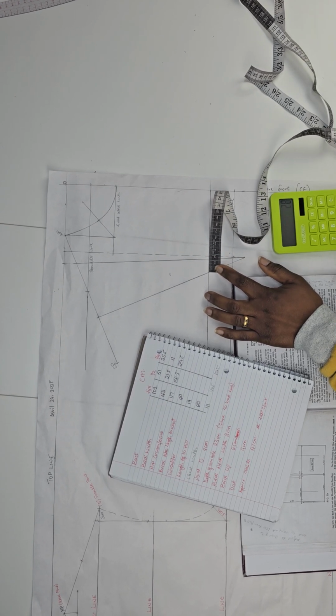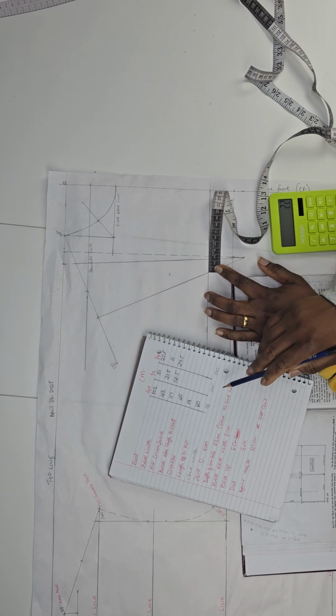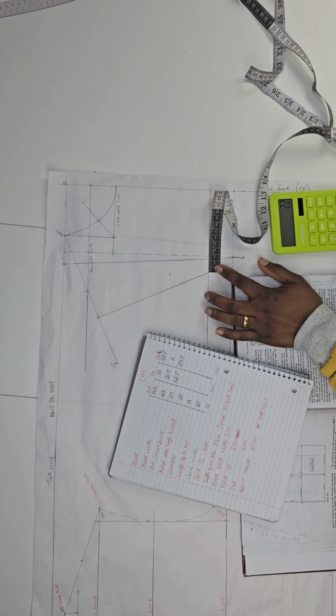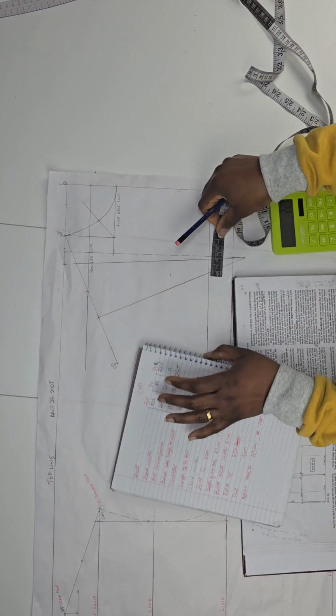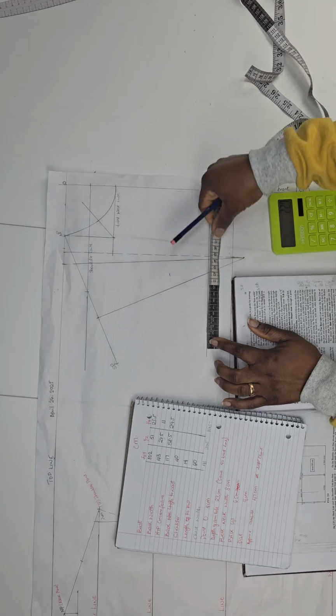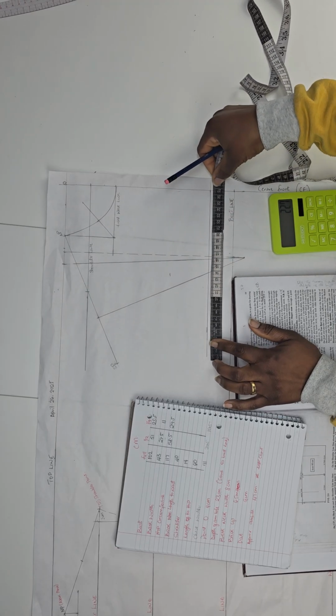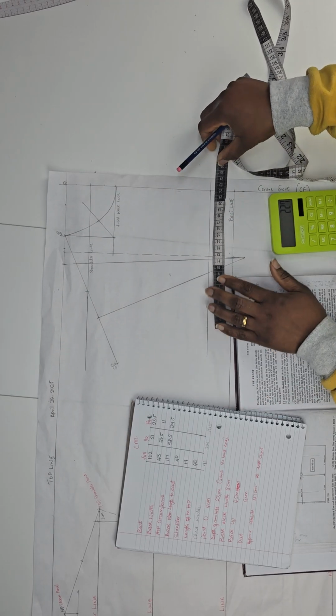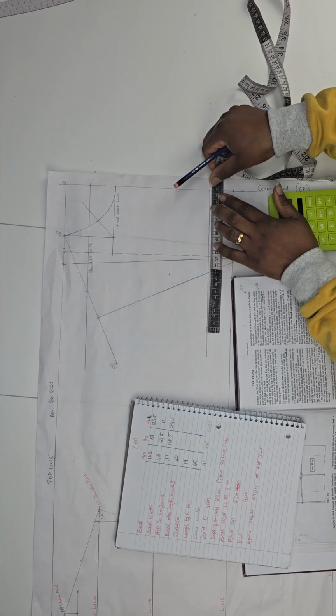So this 2.2 cm plus 20.5 gives us the total measurement we'll be measuring here. So in this case now, it is 22.7. So I'll just do 22.5 really.